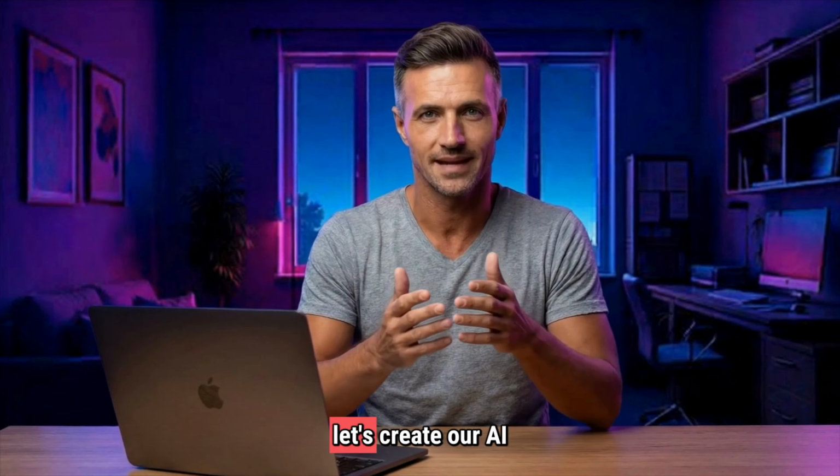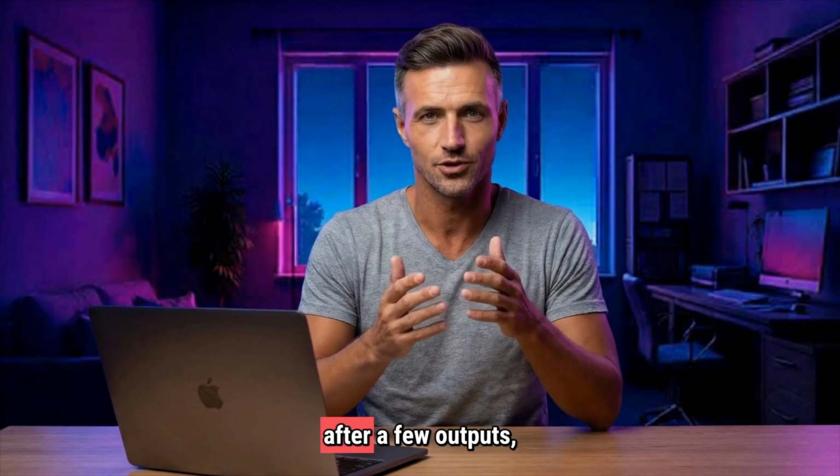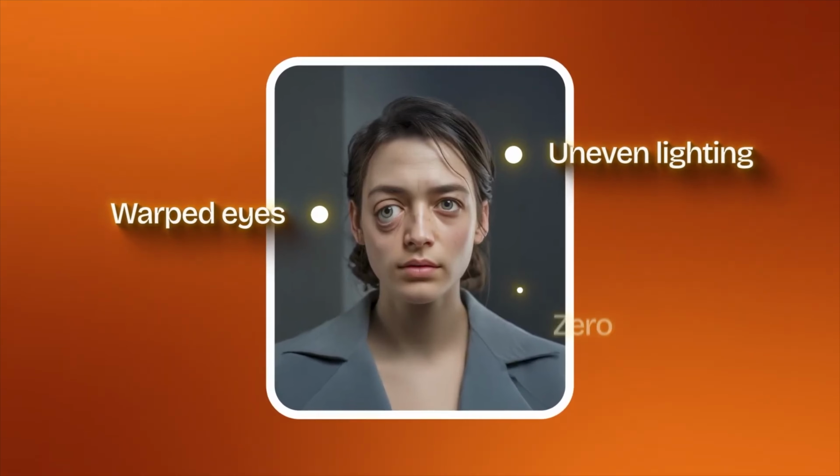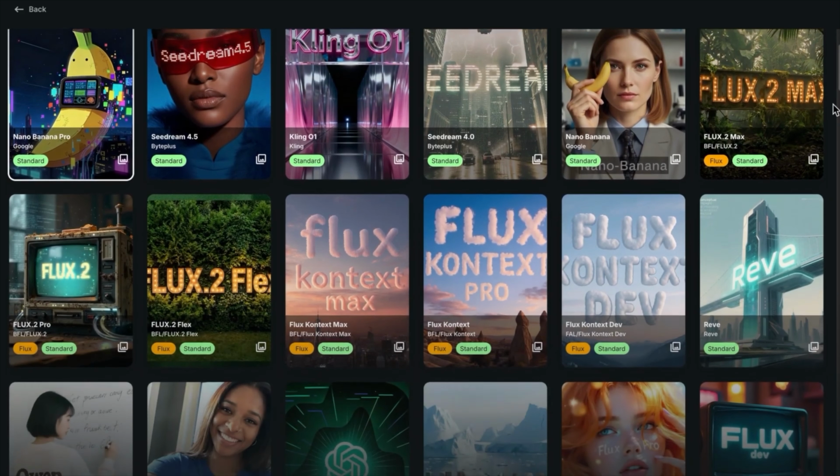Once you sign up, let's create our AI influencer. Everything starts with one core image. Think of this like a realistic selfie. Get this wrong, and the whole brand collapses. Most AI generators crumble after a few outputs: warped eyes, uneven lighting, zero realism. OpenArt's image generator flips that script.